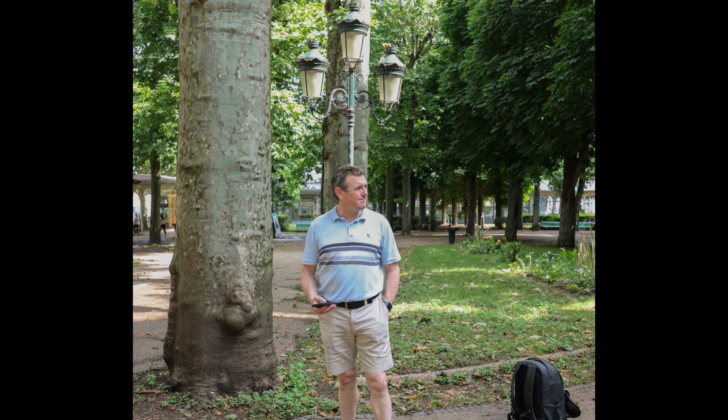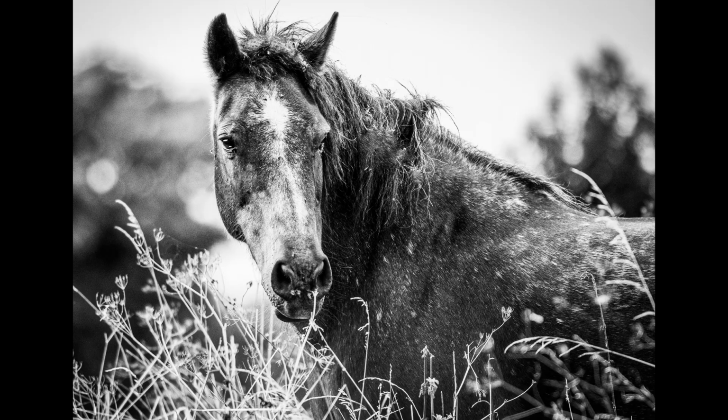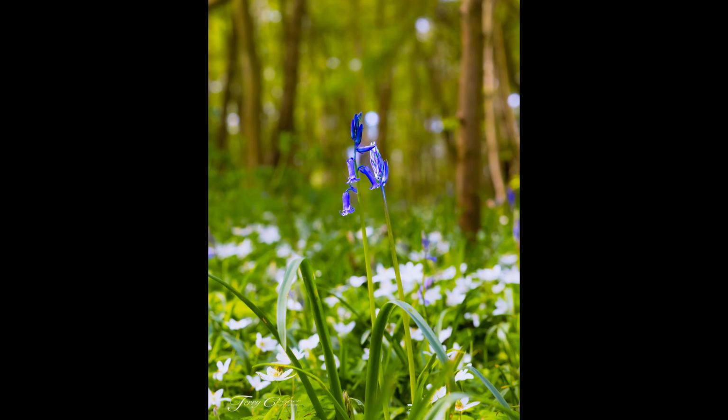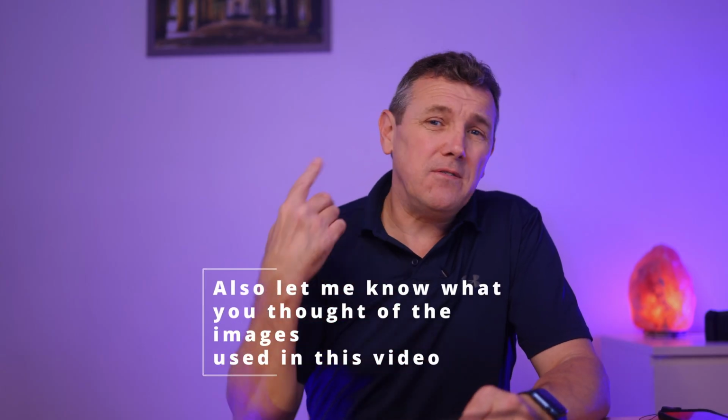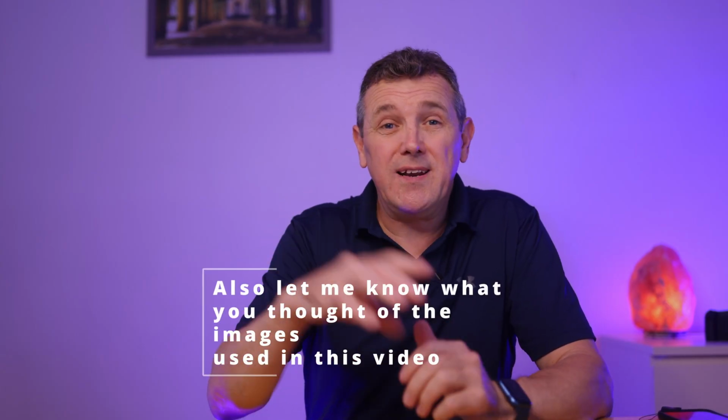And number 2 is play with your depth of field. Experiment with shallow depth of field to isolate your subject from the background, creating a pleasing blur. This helps draw attention to the main subject and adds a sense of depth. And I've got a video regarding depth of field and I'll put the link in above.